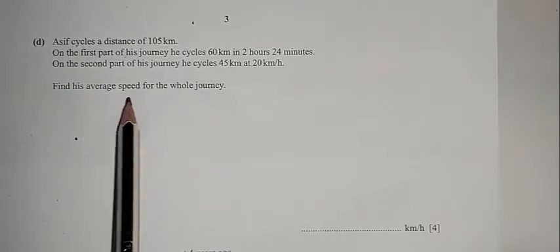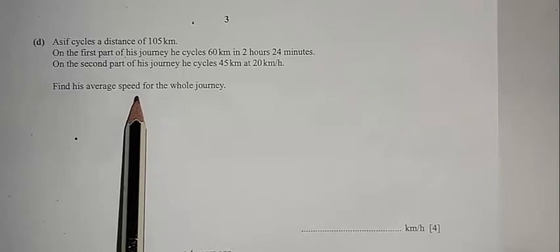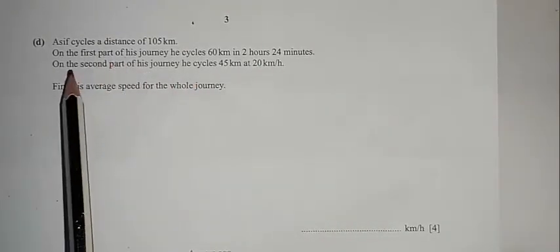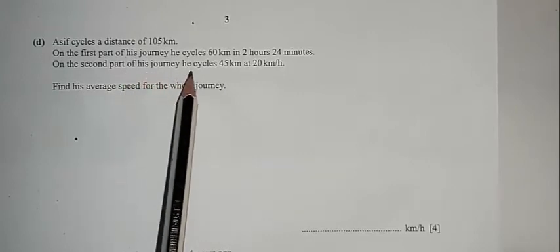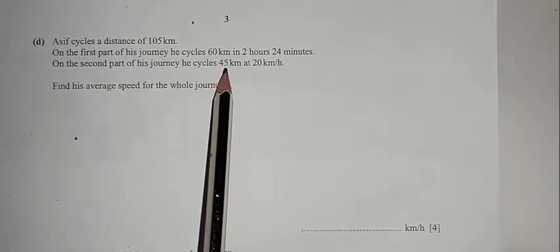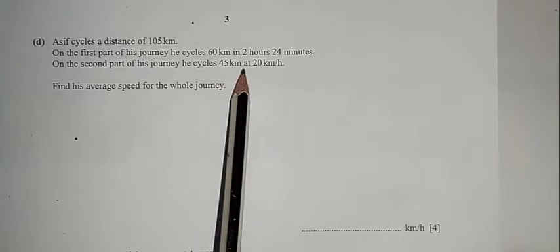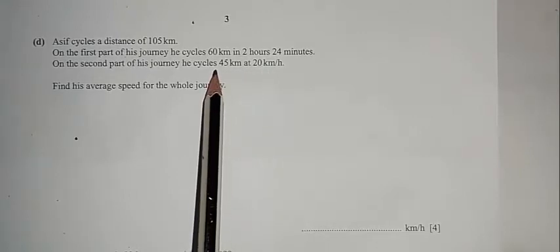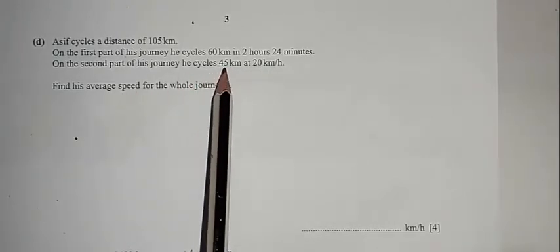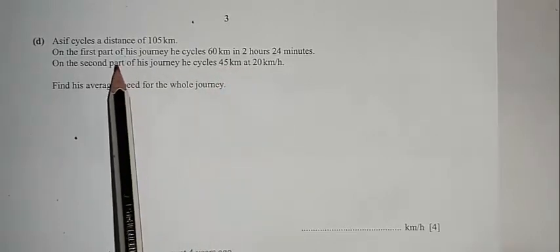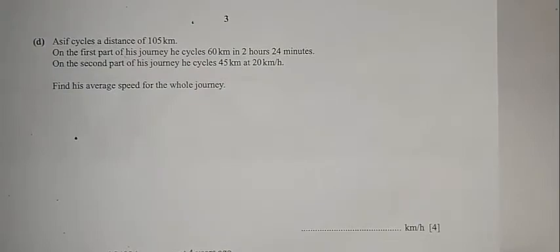To calculate the average speed, we need to divide the total distance by the total time, okay? But in the second part of the journey, we don't know the time taken to finish the journey, so we need first to calculate the time in this part of the journey, okay?